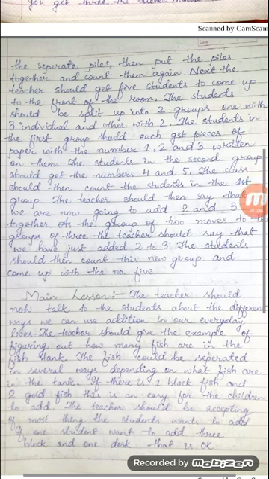The students in the first group should each get pieces of paper with the numbers 1, 2 and 3 written on them. The students in the second group should get the numbers 4 and 5. The class should then count the students in the first group.